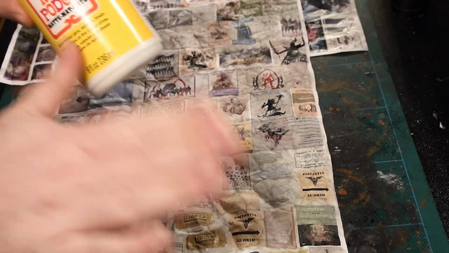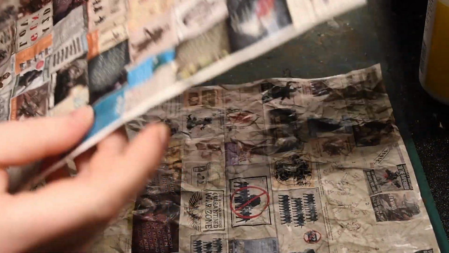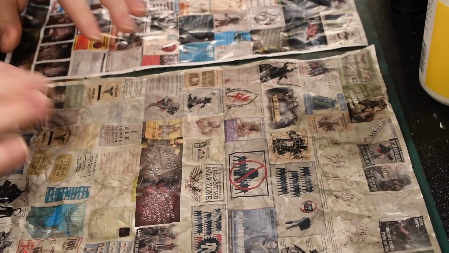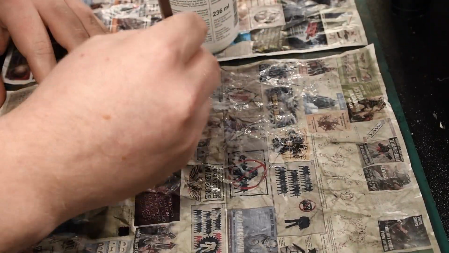The other paper is dry and you can see that it has a bit of a sheen to it, which is fine. I could go and find some matte varnish to put on it if I wanted to, but I'm totally okay with this look. It looks like a poster would. So on to applying some Mod Podge to this other sheet.